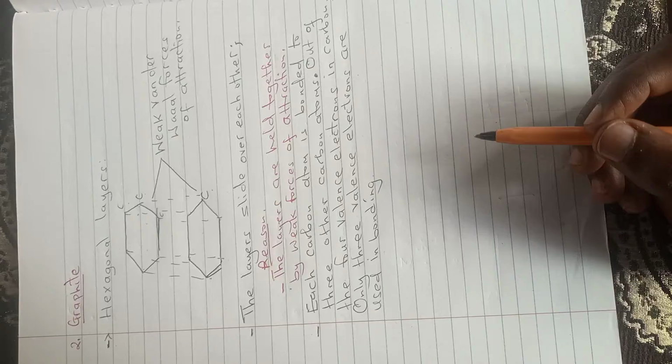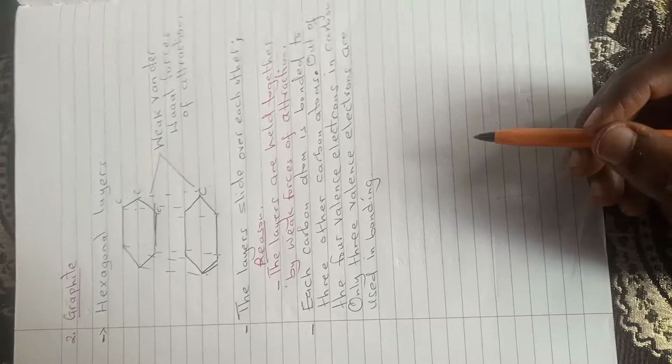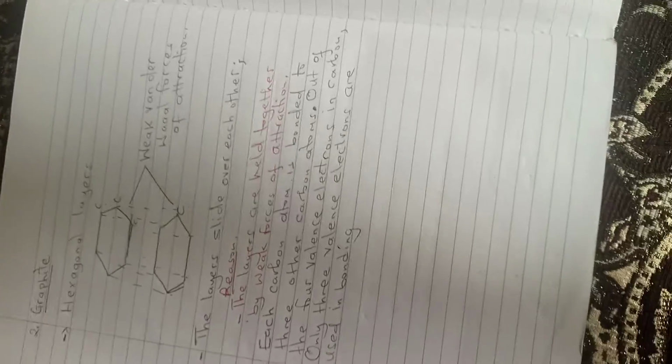Only 3 valence electrons are used in bonding.